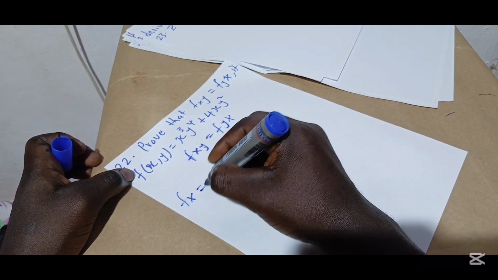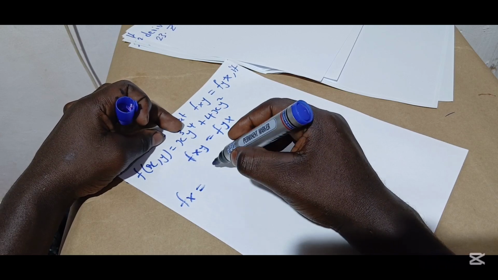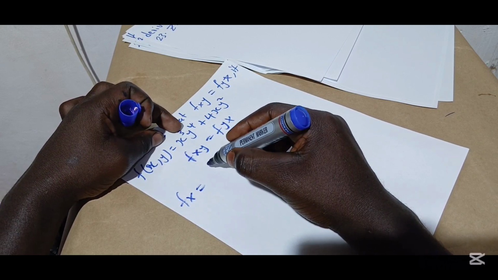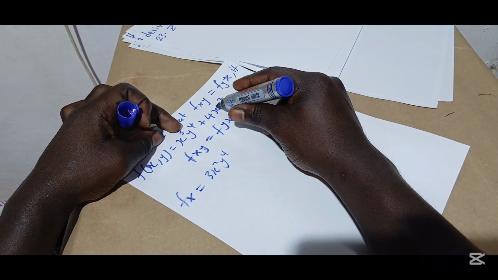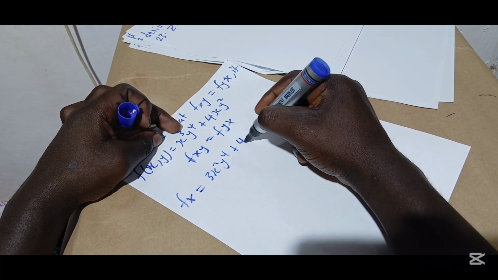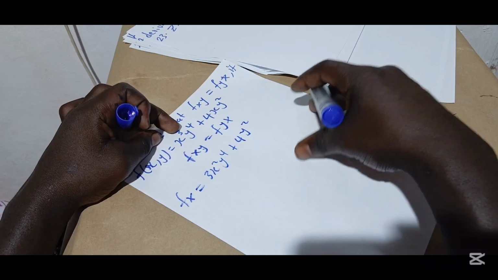So fx equals what? We differentiate with respect to x. So differentiating x to the power 3, we have 3x squared y to the power 4. And here differentiating x to the power 1 gives us 1, right? So plus 4y to the power 2.